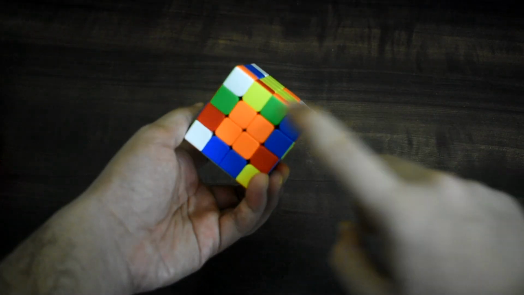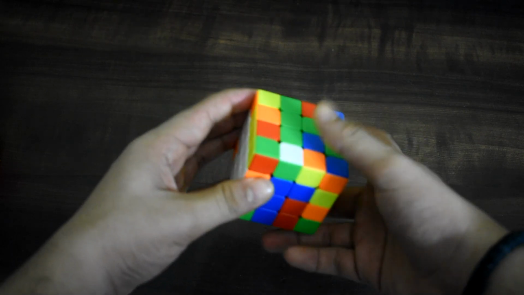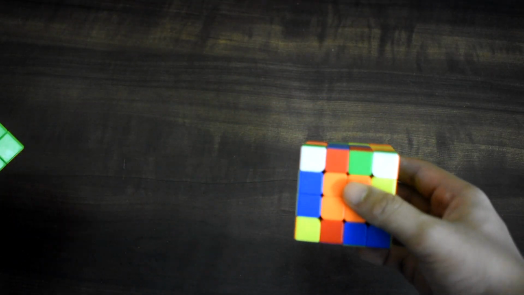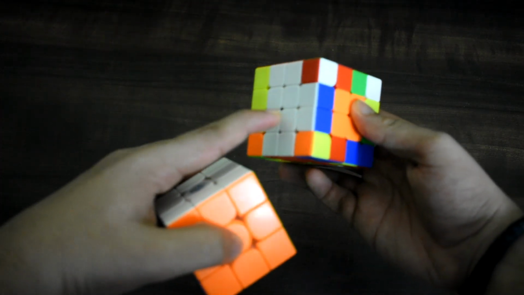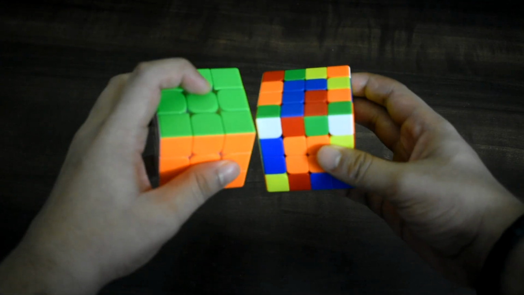So we have completed one center, and again we have to make sure that if we are solving the next center, it should be in the correct color scheme. So over here should be green. If you just take out a 3x3 for reference, white on left and then orange in front, green should be on top.